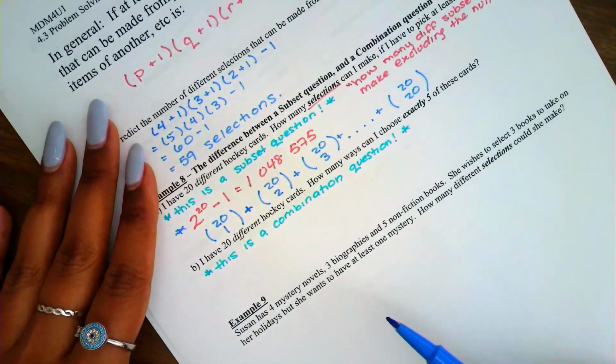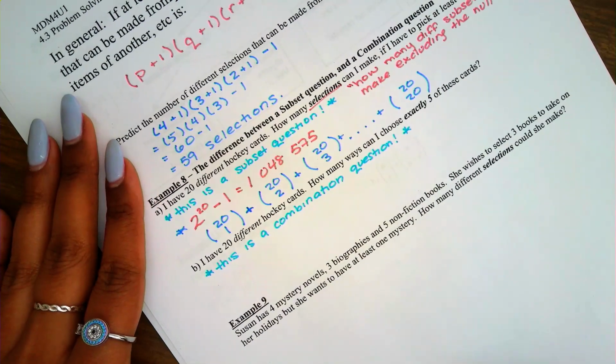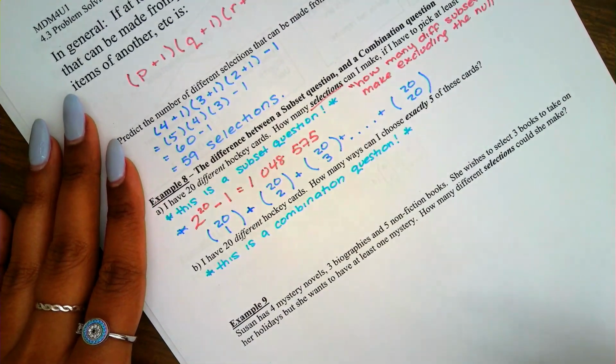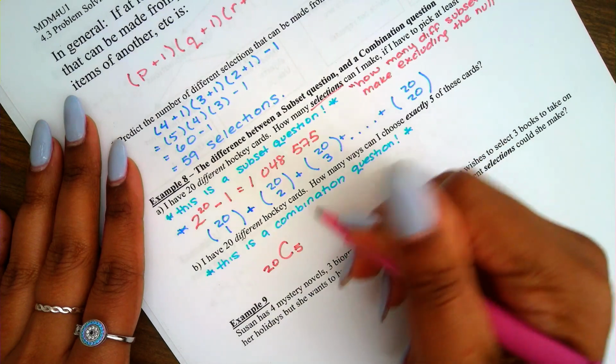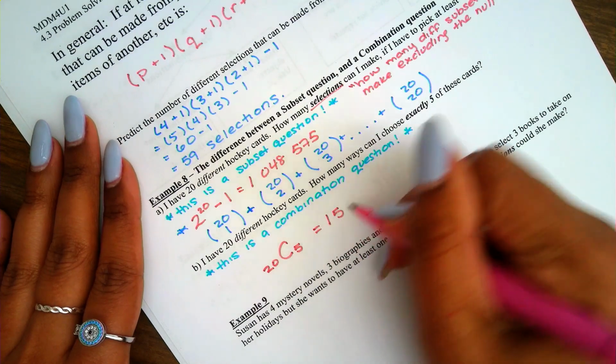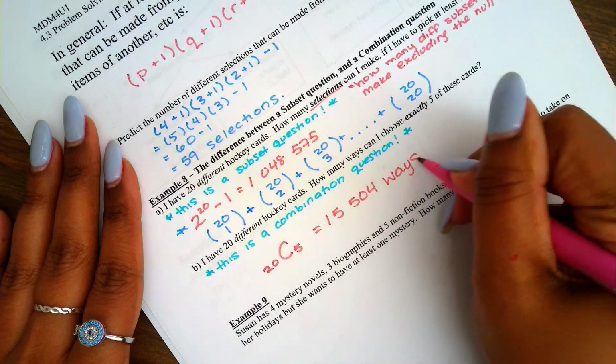Whereas for B, it says, I have 20 different hockey cards. How many ways can I choose exactly 5? They've told us exactly how many we want to choose. So then we go perfect. Out of my 20 cards, I want to choose 5, and I get 15,504 ways.